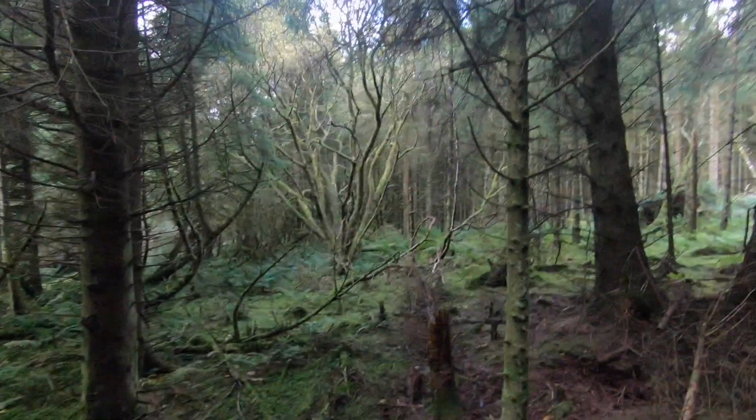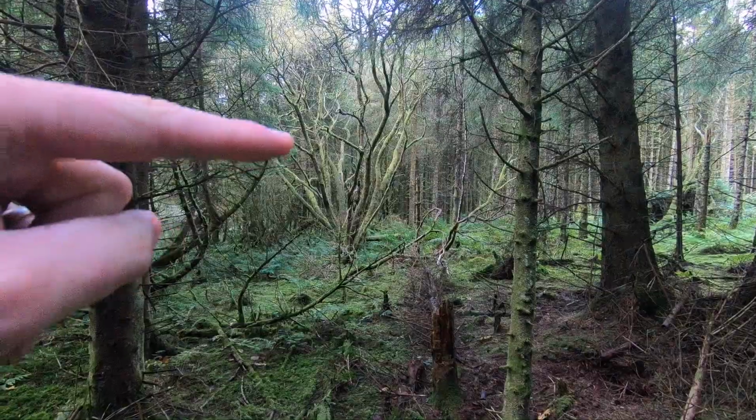Okay, so I was talking a little about having story, and I was just making my way back up the path again, and I spotted this tree right here.